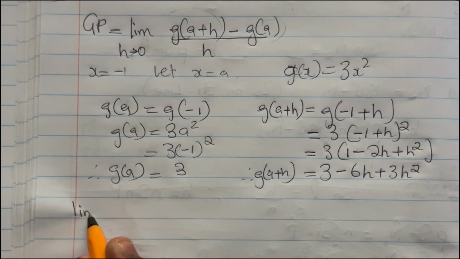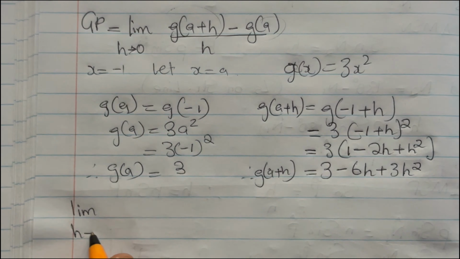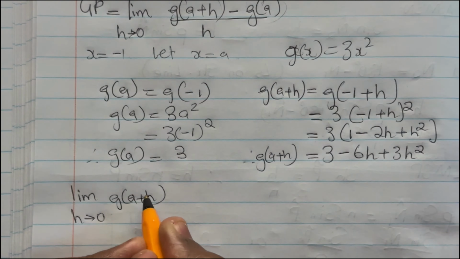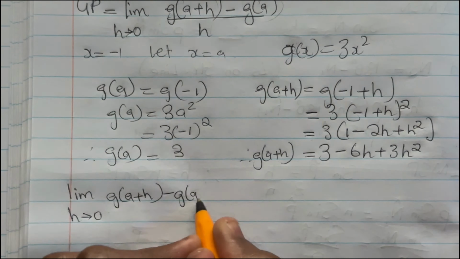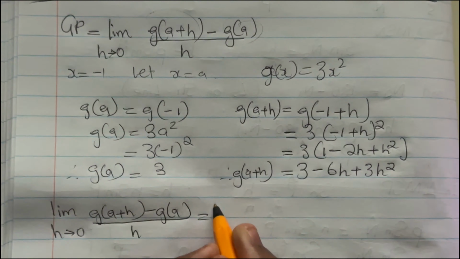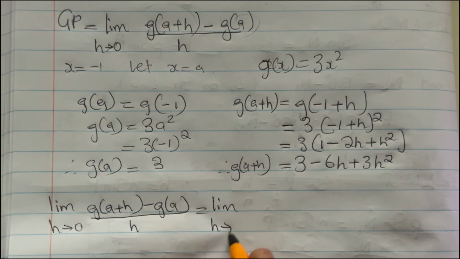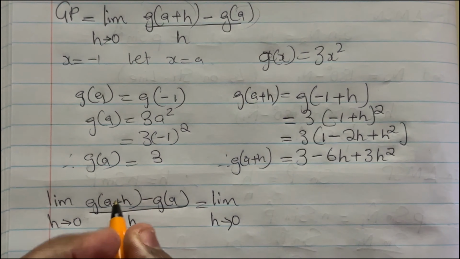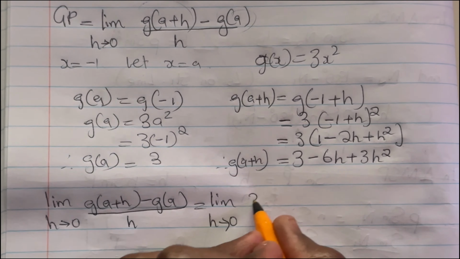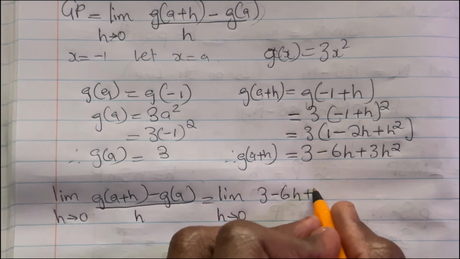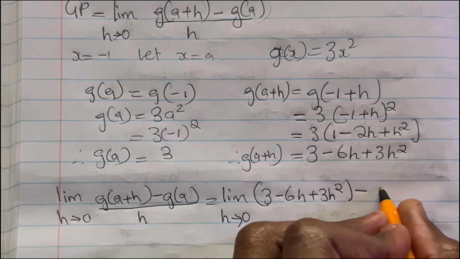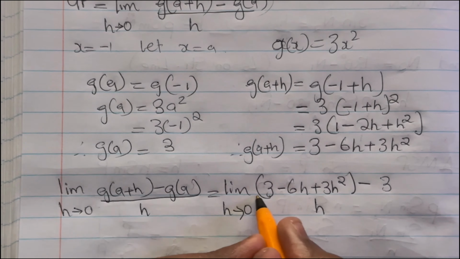We know that it's given by the limit as h approaches 0 of g(a plus h) minus g(a), divided by h. Now we are going to substitute. We know that g(a plus h) is given by 3 minus 6h plus 3h squared, minus g(a), which is 3, divided by h.